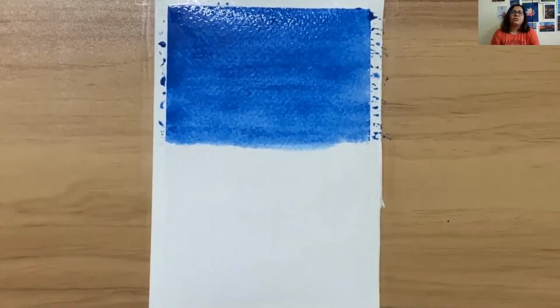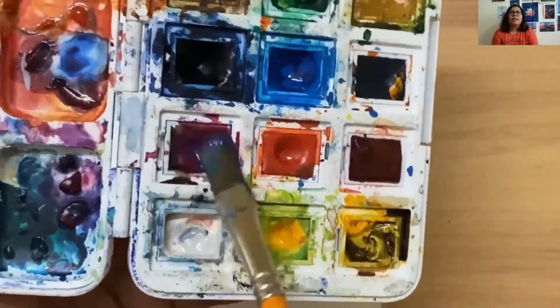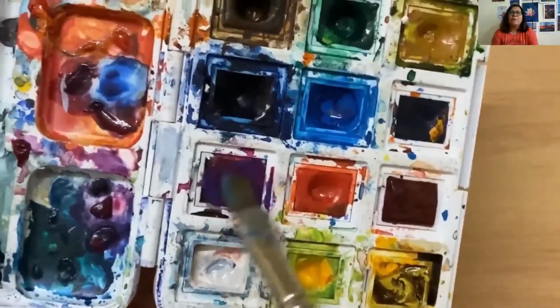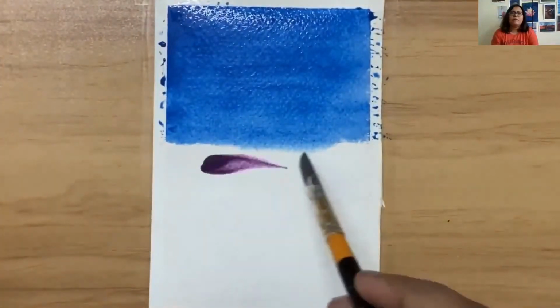Okay. So here we have a bright blue background covering almost 1/3 or half of the paper. Next, you can take this pink color. You can take either pink or purple, any color of your choice, okay? I'm using the purple color.